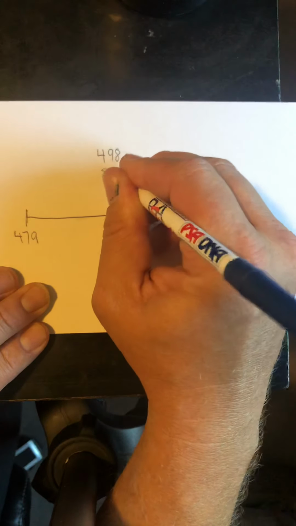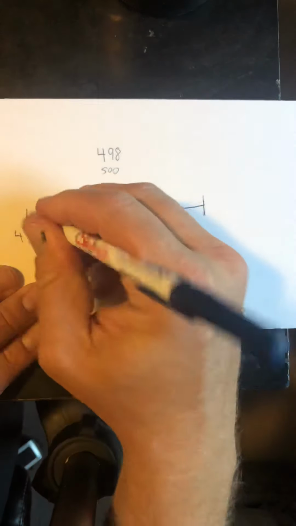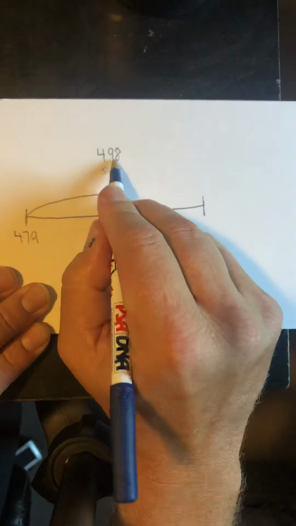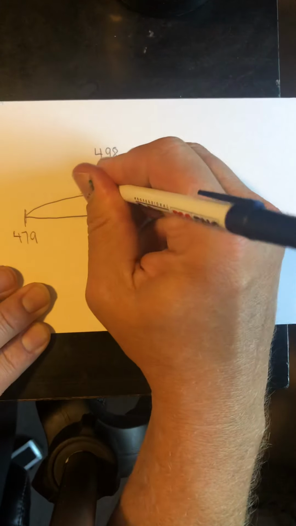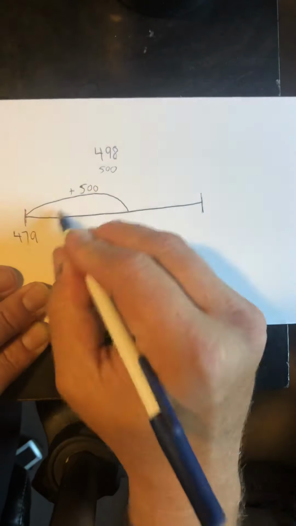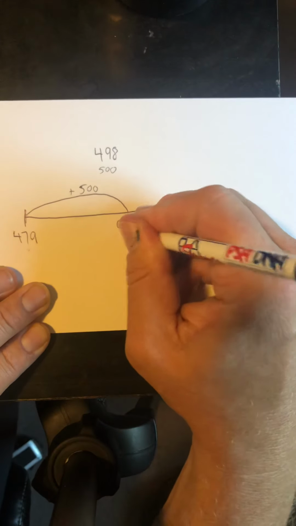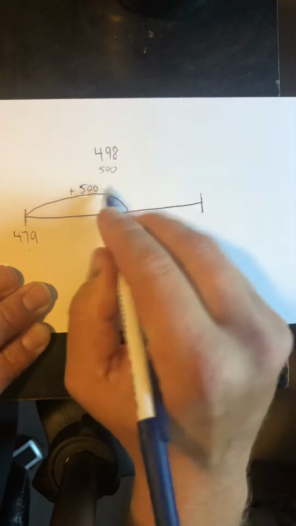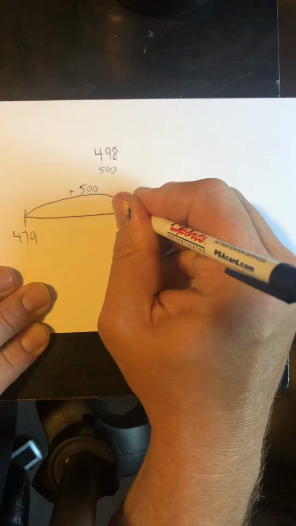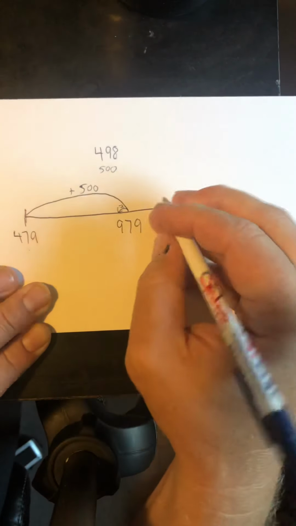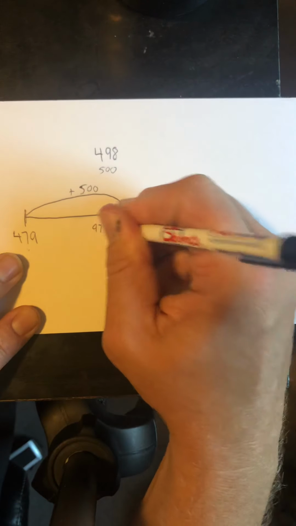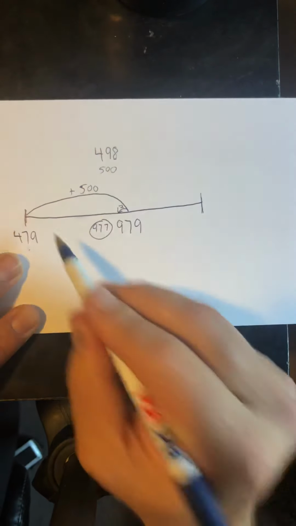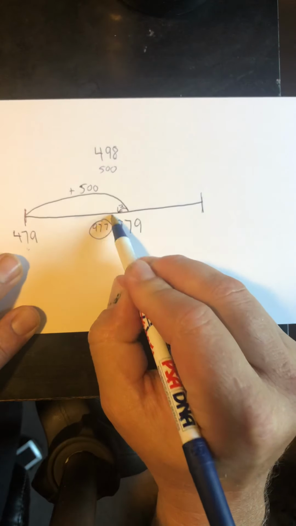Why don't we add 500 to 479? Now, I know it's 2 over, but adding 500 to 479 is really easy. 479 plus 500 is 979. Now I went 2 over, so now I just need to go back this way, minus 2. So 979 is too far. I go back to 977. So I jumped 500, and then I went back 2.